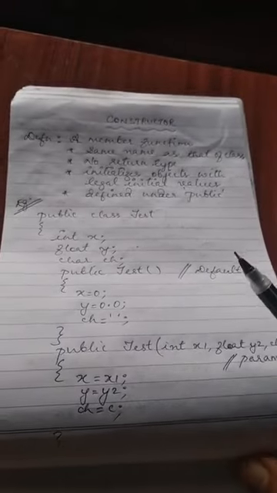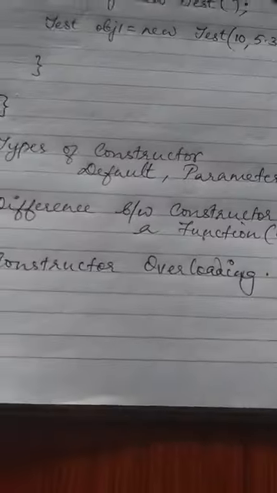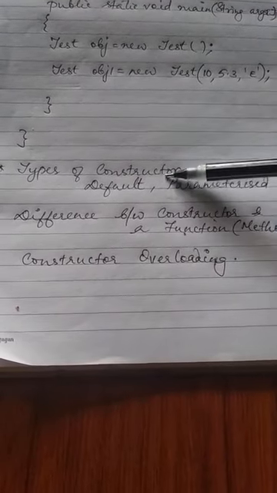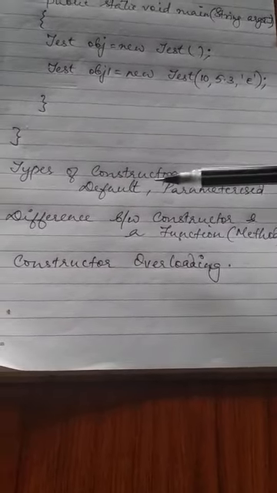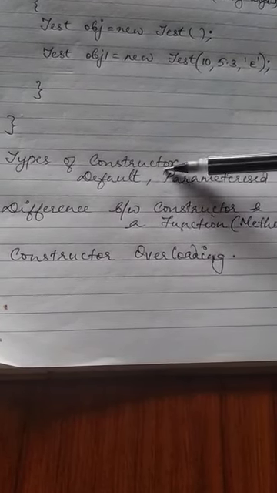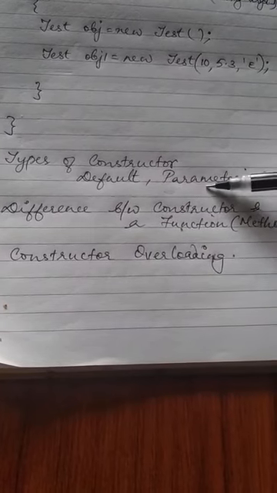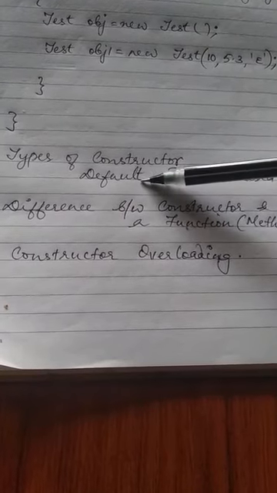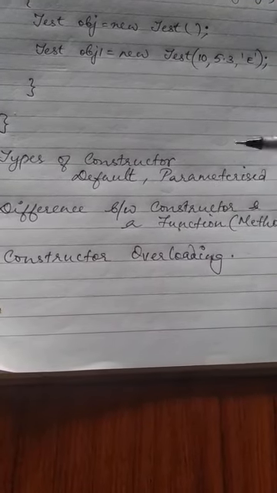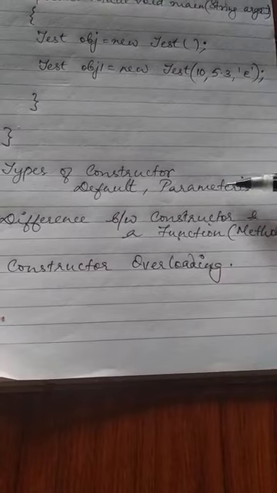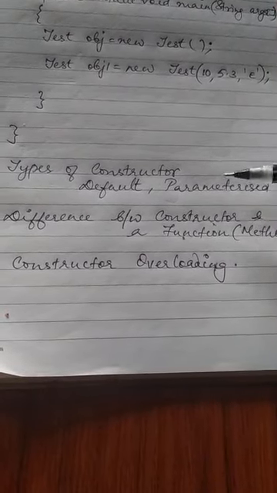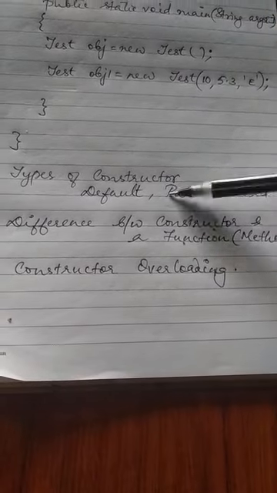Now what are the types of constructor? Okay, what are the different types of constructor? There are three types of constructor, but according to your syllabus you need to stick only to two. They are default constructor and parameterized constructor. Default constructor is also called as non-parameterized constructor. Okay, and the other one is parameterized. The third constructor is a copy constructor, which is used to copy values of one object into another object, but that is not needed according to the syllabus. So two types of constructor.